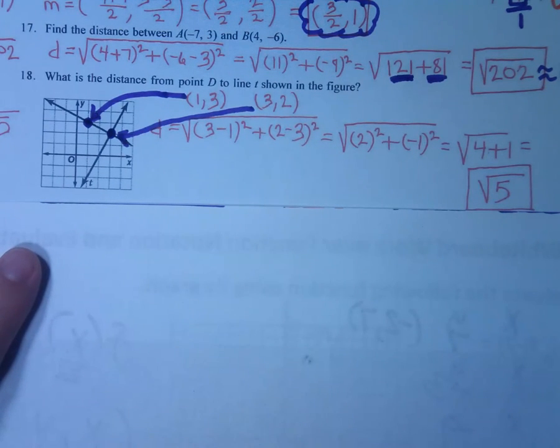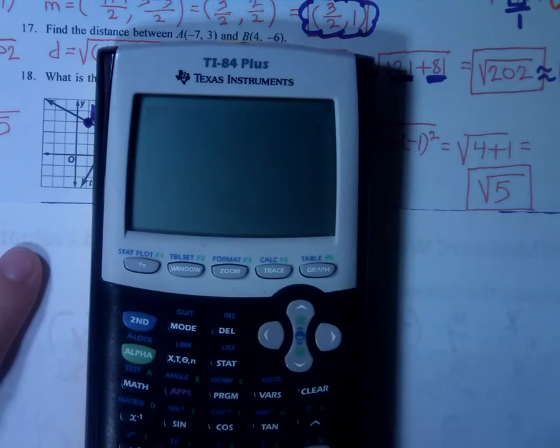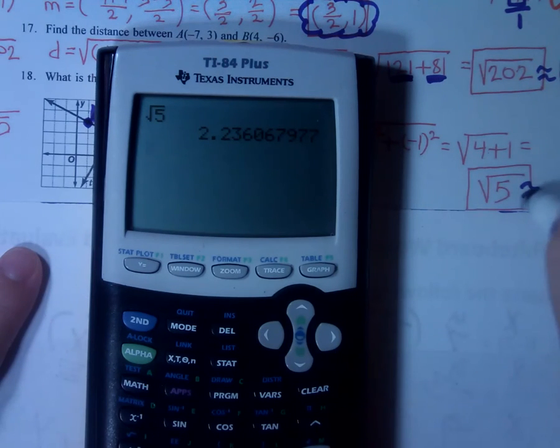I work it out, and I get the square root of 5. And just to get a decimal equivalent of that, the square root of 5 is about 2.2 if we round to the nearest tenth.